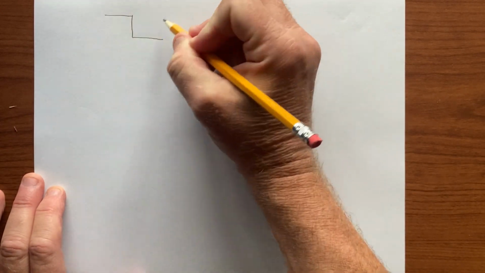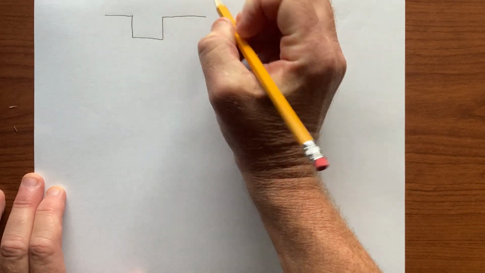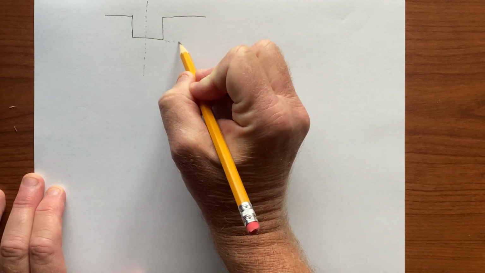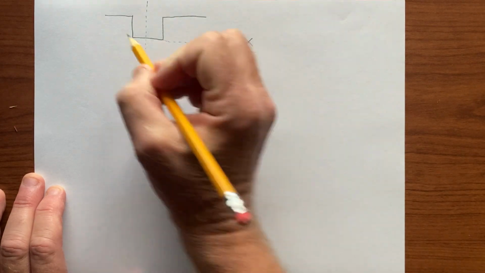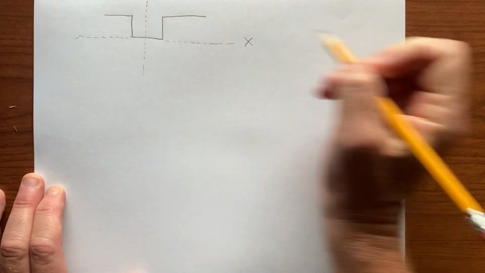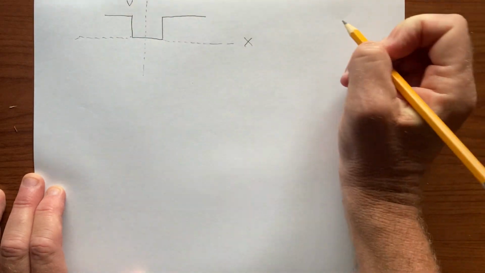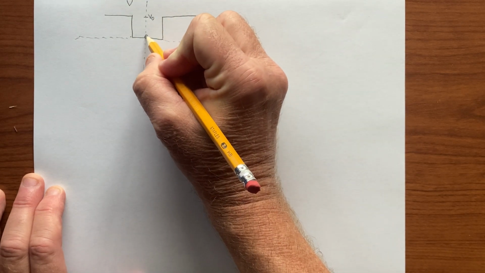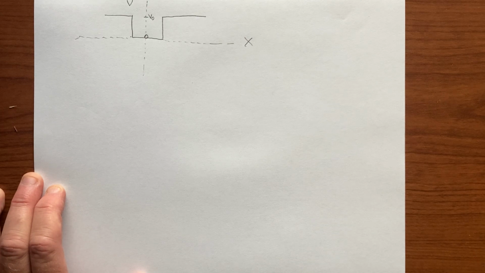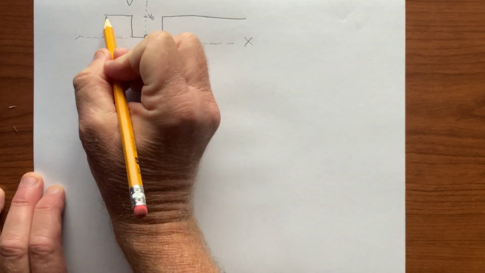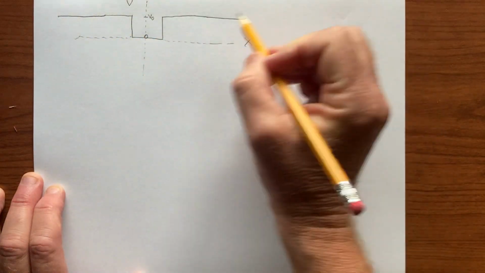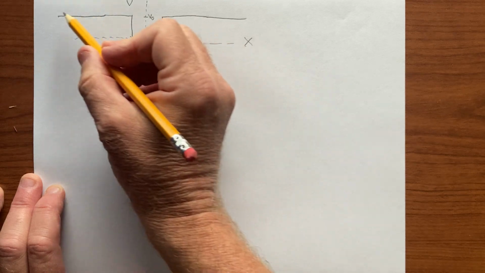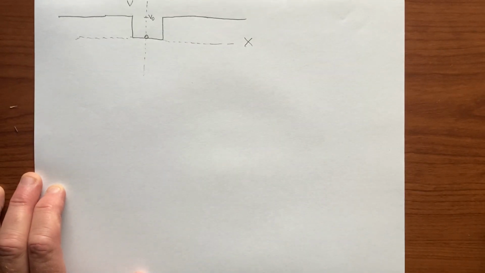So let's imagine a potential that looks like this. So V is, say, V naught, and this is 0. And the potential goes on at x equals infinity and x equals minus infinity with this value, V naught.